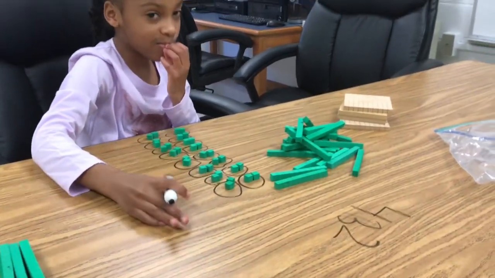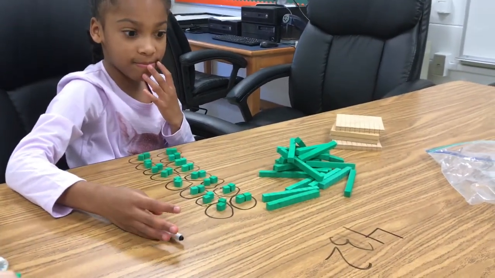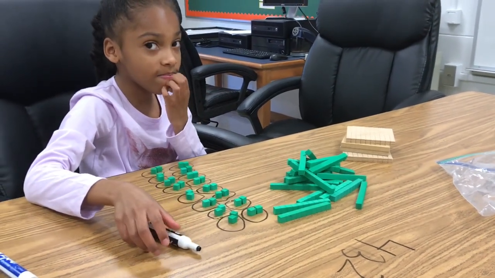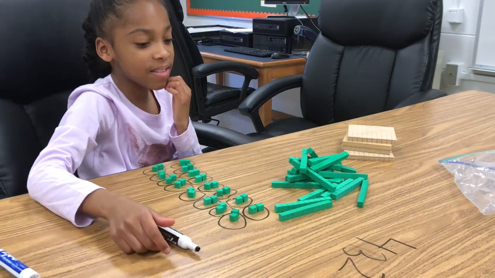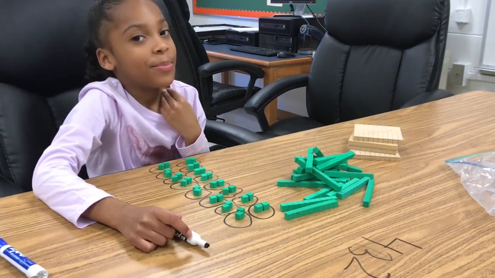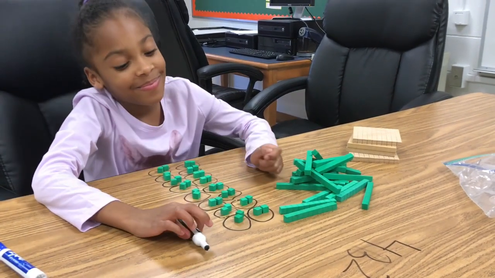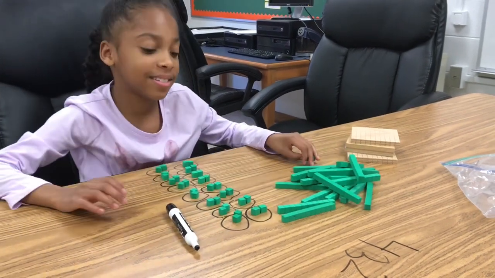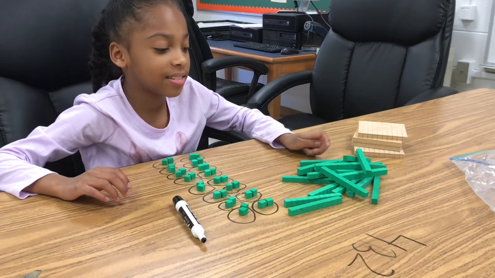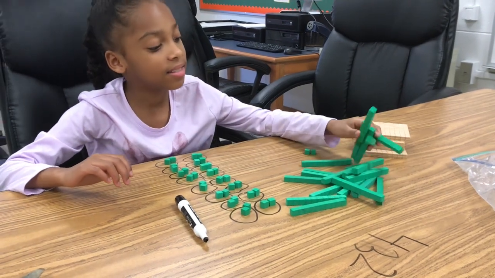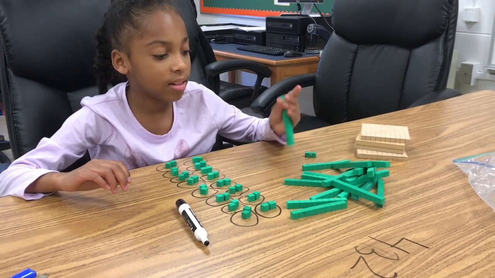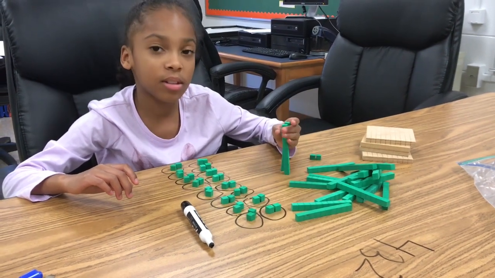500. Ooh, that looks like a lot of counting. Was that easy to count? Do you think you can make it even easier? 10, 20, 30, 40, 50. Because there's a whole lot of tens. So how can I make it so it doesn't look like it's a whole lot of tens? Because I don't want to count all them tens. What can I do with those tens so I don't have to count so many? Because that's a lot.